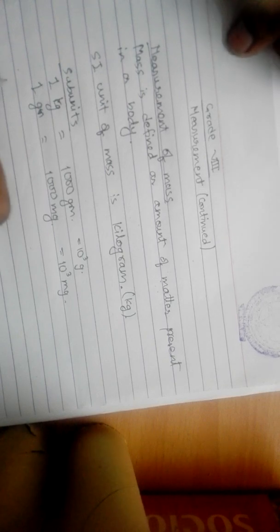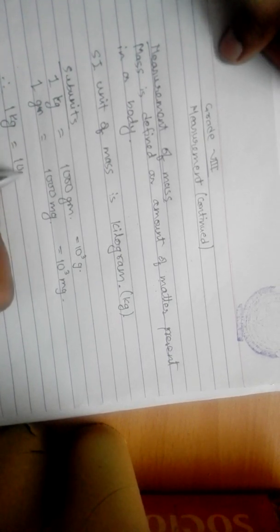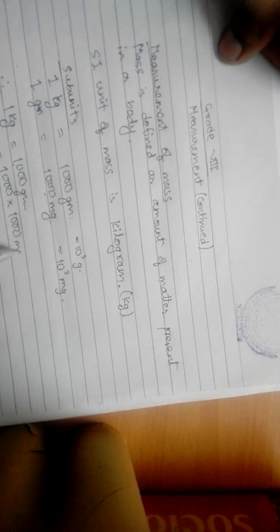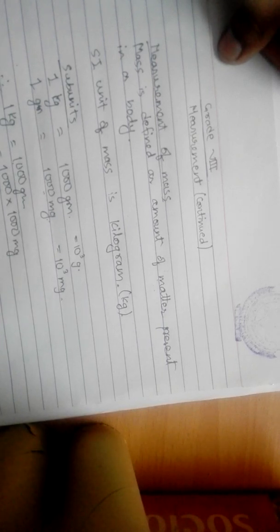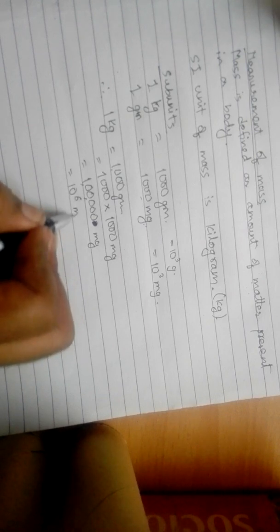You can combine: in 1 kilogram there are 1000 gram, and in 1 gram there are 1000 milligram, so in 1000 gram there should be 1000 times 1000 milligram. Overall it should be 3, 4, 5, 6 zeros. It is also written as 10 to the power 6 milligram.